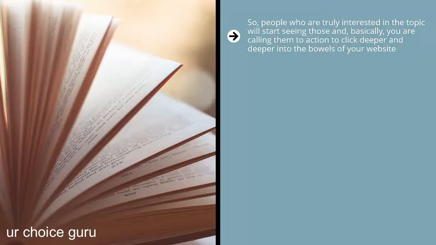Compare this to basically just random interlinking where you go from one page to just another regular page, which may not be all that related. You're not going to be building authority. People are just going to bounce out of that page because that's not the information they're looking for.